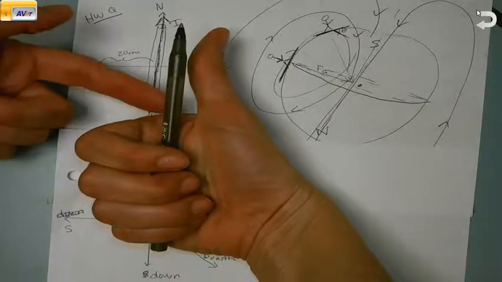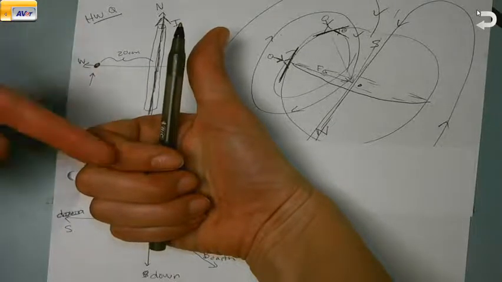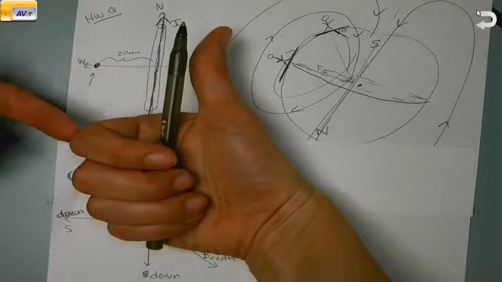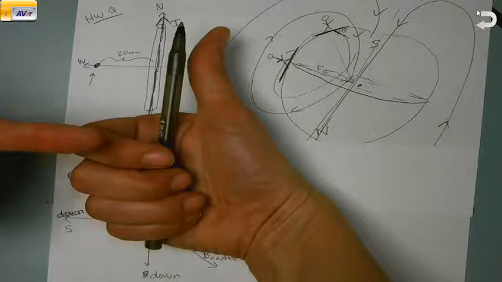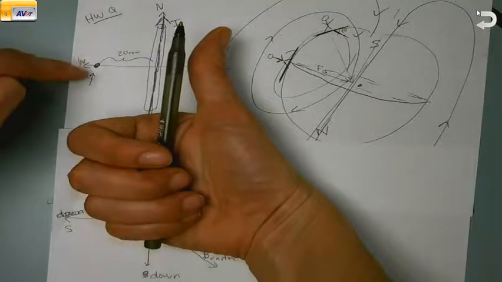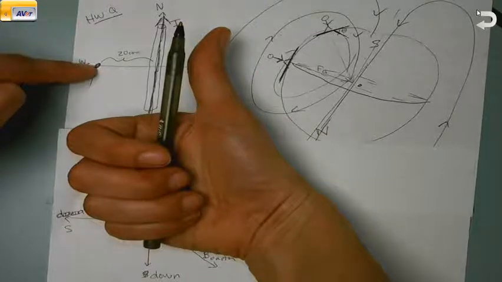If I imagine starting at my knuckles and moving to my fingertips, I see that the magnetic field is coming up and out of the page, and then to the right, and then down and into the page like that. So we are at this point where we are interested in, think about how the magnetic field must point.